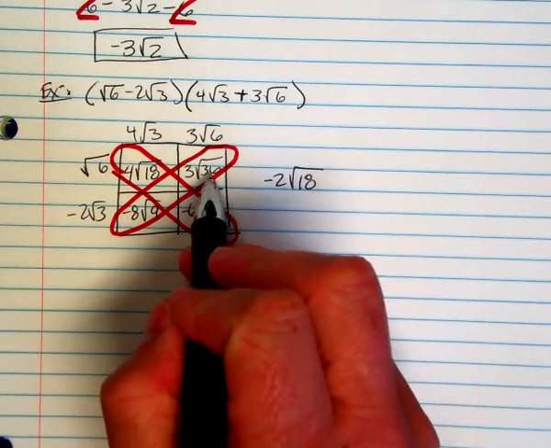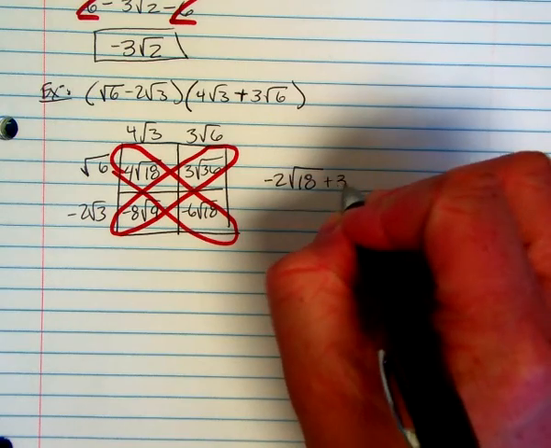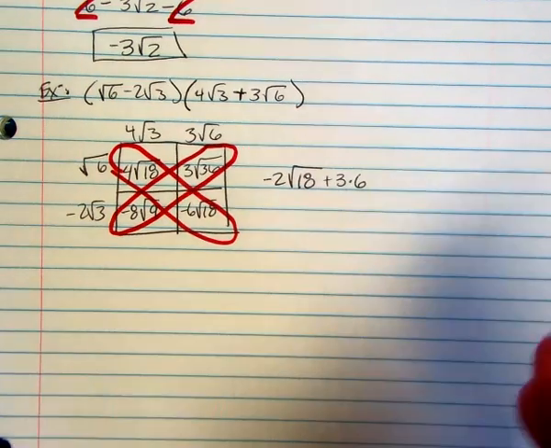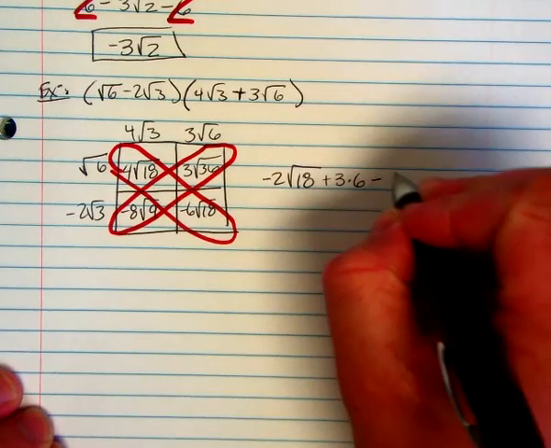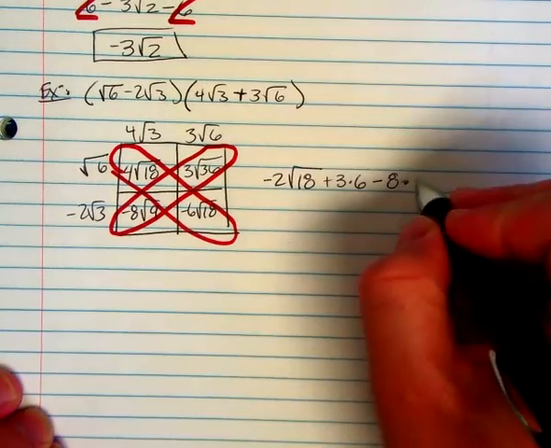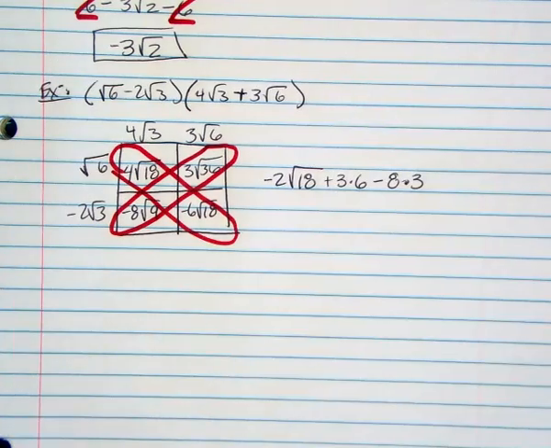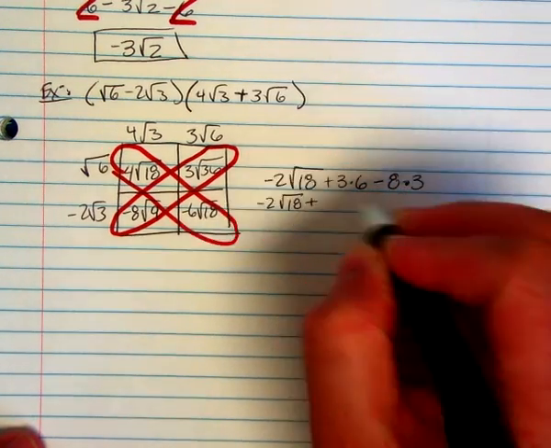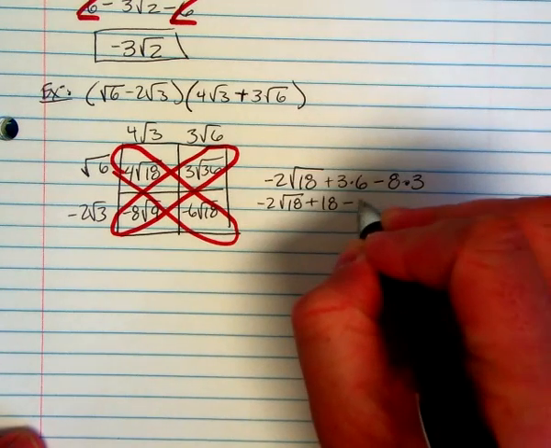I have 3 times the square root of 36. That would be 3 times a whole 6. The square root of 36 is 6. I have minus 8 times the square root of 9. Well, the square root of 9 we know is 3. So I had negative 2 root 18 plus 18 minus 24.